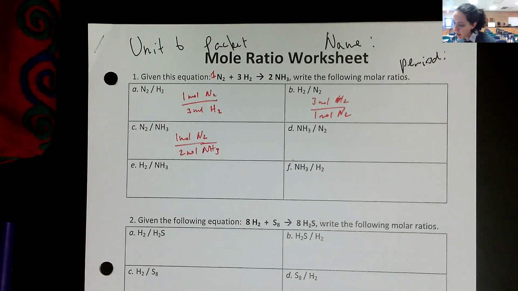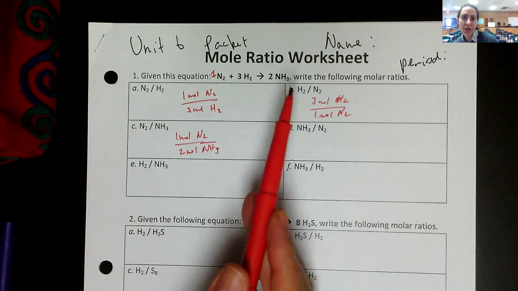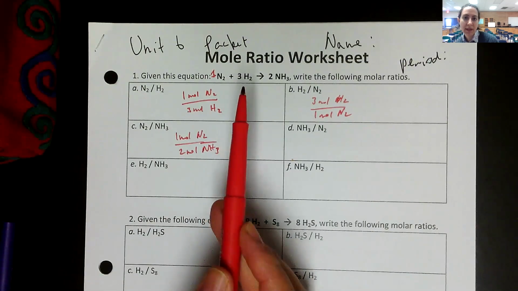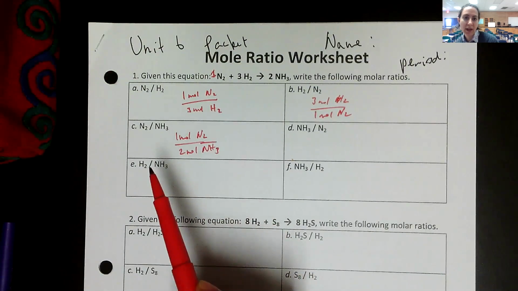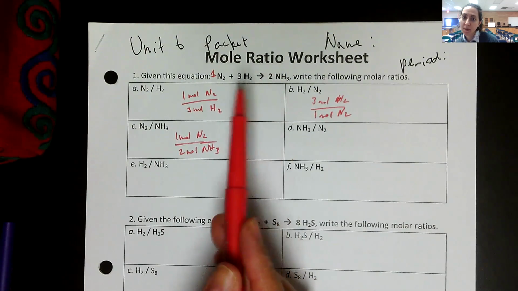So I think at this point you should be able to kind of figure this out, hopefully. The next one is just comparing hydrogen to ammonia. So looking at that one, for every 3 moles of hydrogen, you're going to produce 2 moles of ammonia.